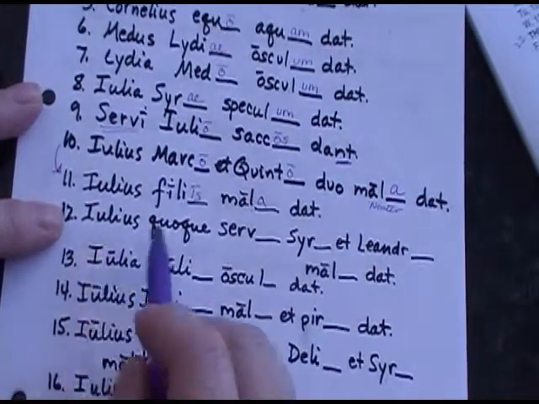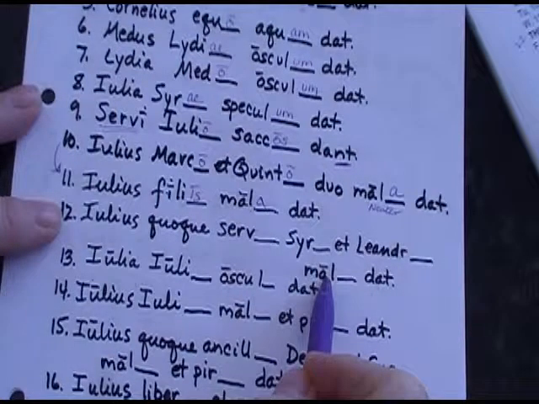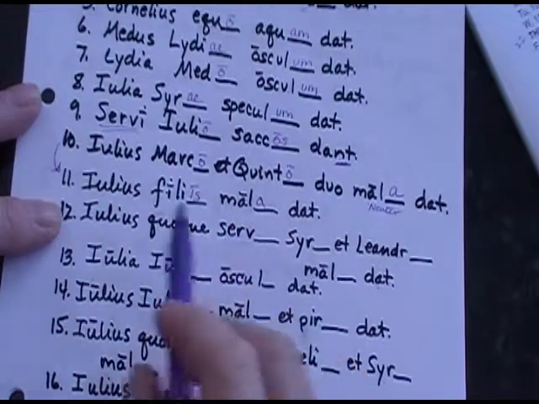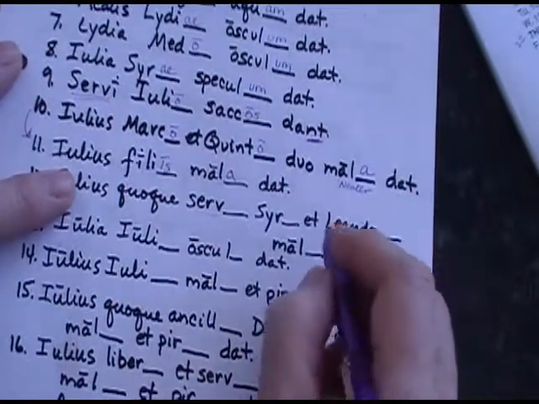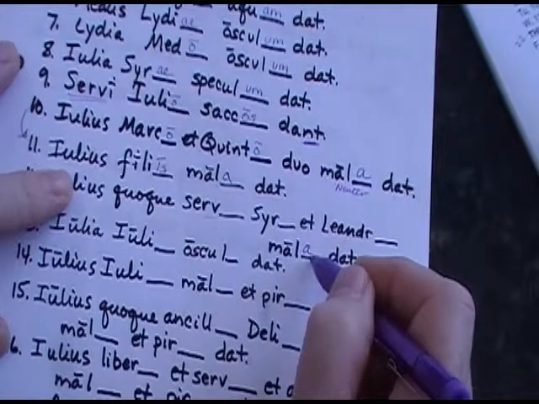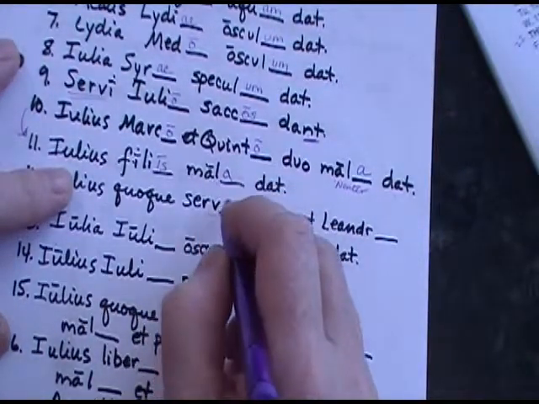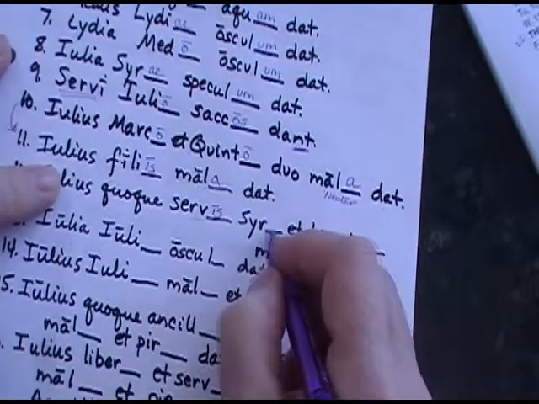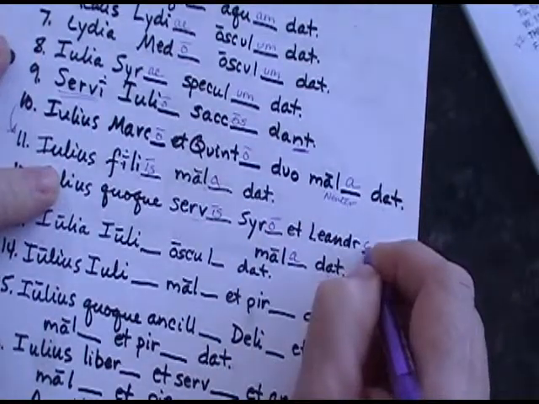Number 12. Julius also is going to be giving apples to Cyrus and Leander, his slaves. So Julius also gives apples, so that's māla, accusative, to his slaves. That's going to be the plural dative ending, which is īs. And then he names them specifically, so each of these are singular, Cȳrō et Leandrō.